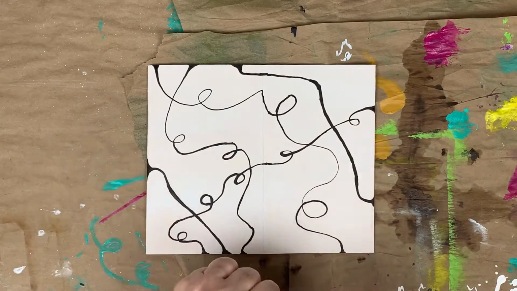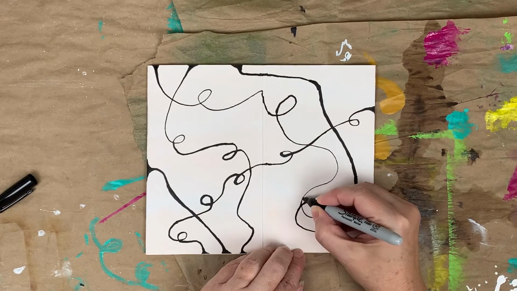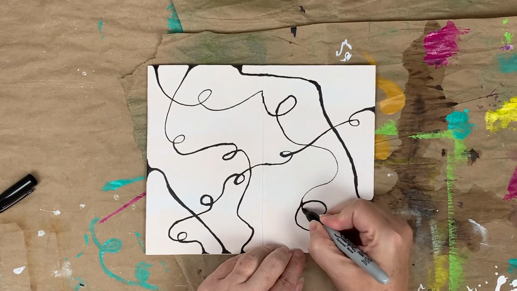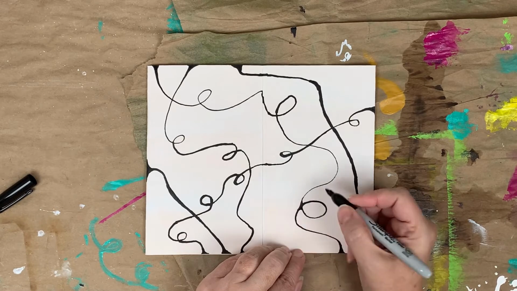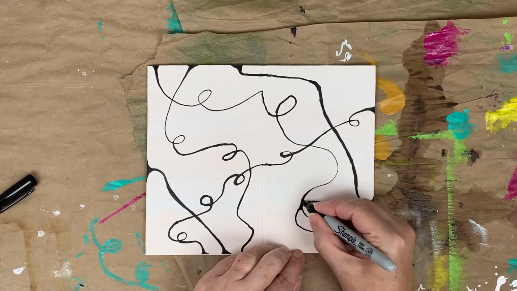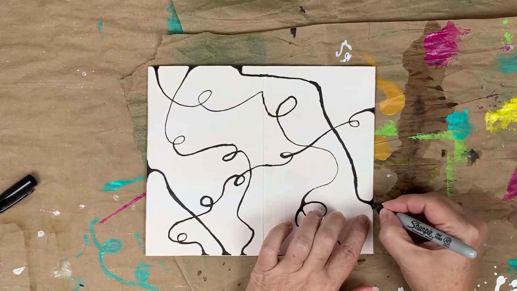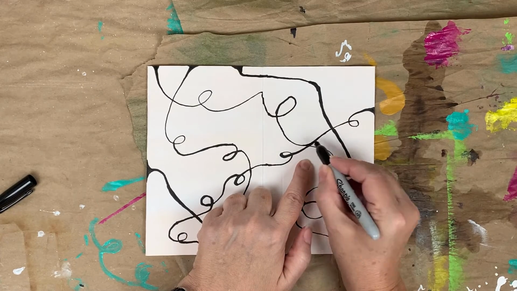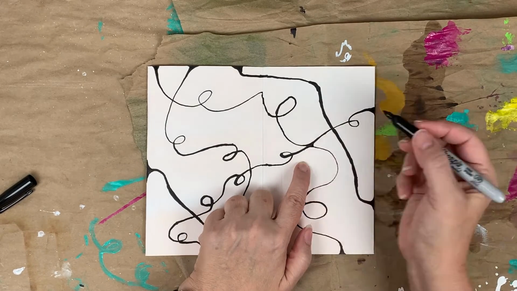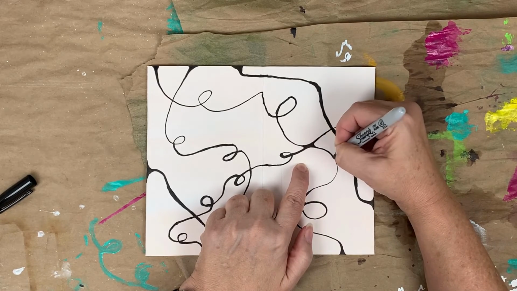What I've started with here is I took some inks, a black ink, and I just kind of went over the page with the ink making lines. Now this piece here is actually done on a piece of file folder because it is actually going to be the cover of my December planner.